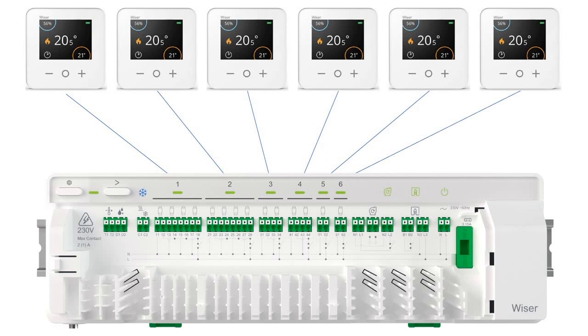Now they need to be 230-volt thermal actuators, and generally they're about 2 watts, I think. But there's no requirement to use ours. We do them. We do the TS Ultra and the TS Ultra Plus. But as long as your existing thermal actuators comply with 230 volts and more or less 2 watts, I think, you'll be fine.